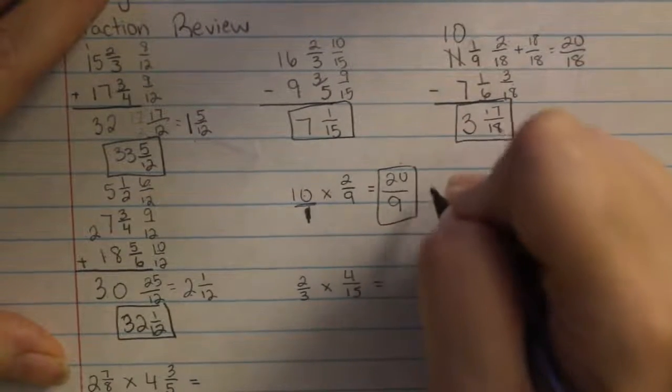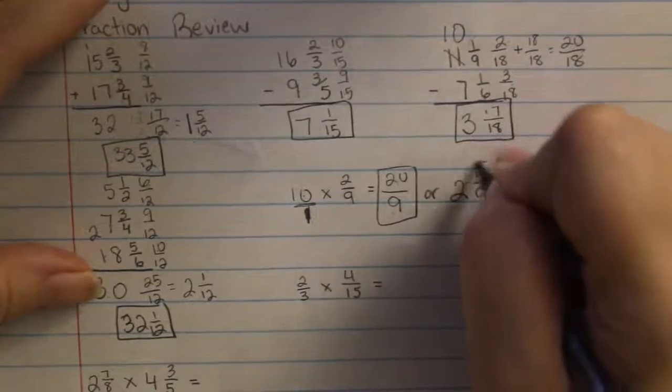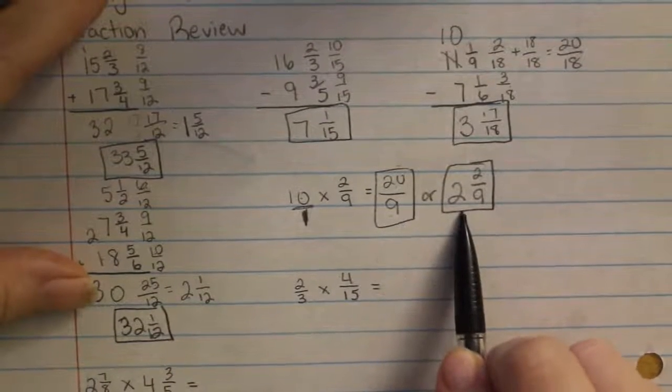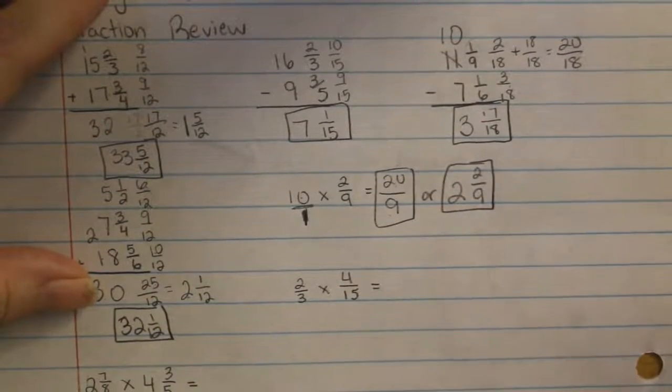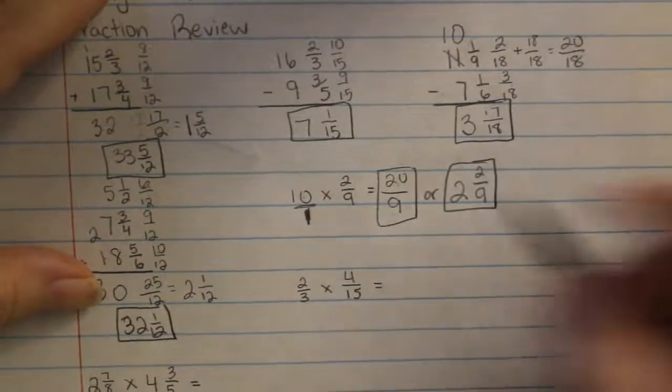So this is correct. Or I can do 9 goes into 20 2 times with the remainder of 2/9. So both of those are correct. It just depends on if it wants an improper fraction or a mixed number. I'm okay with either, so if you forget, I will have both as an option, okay?